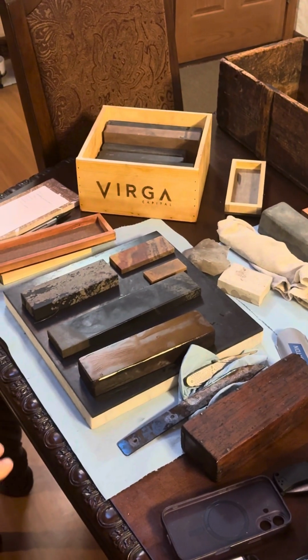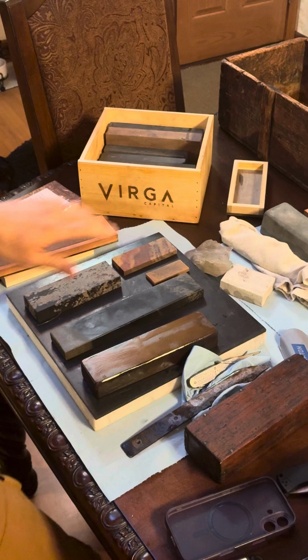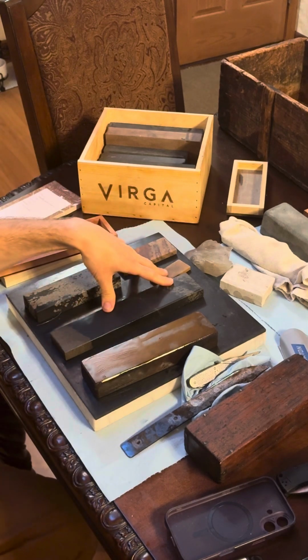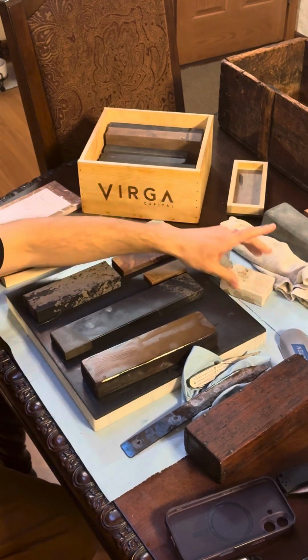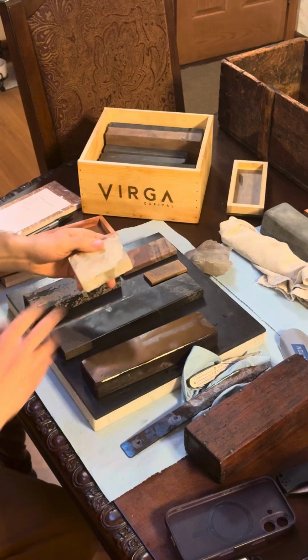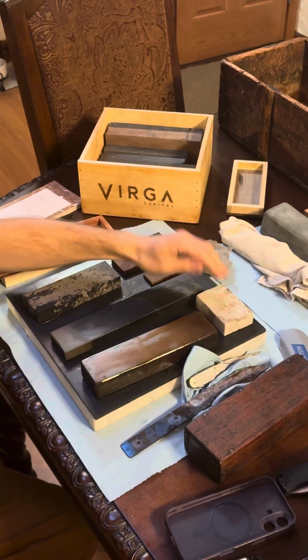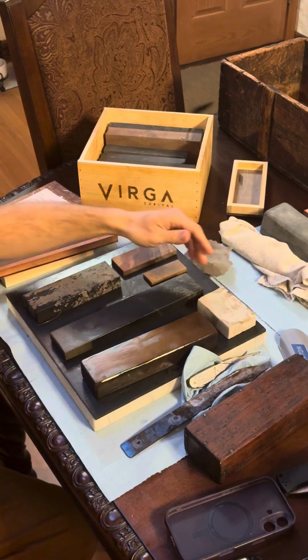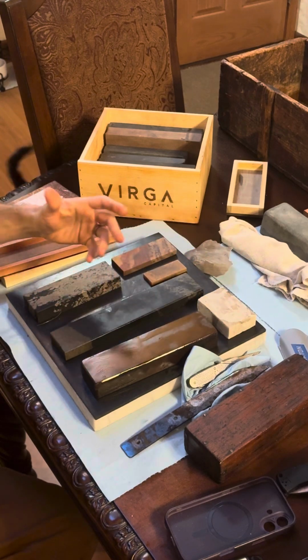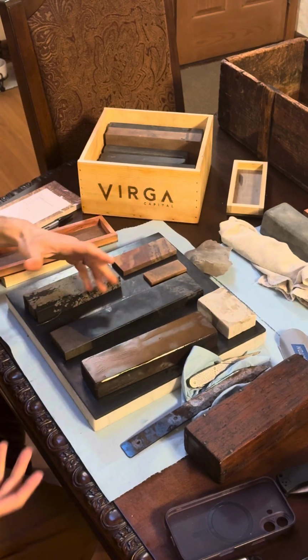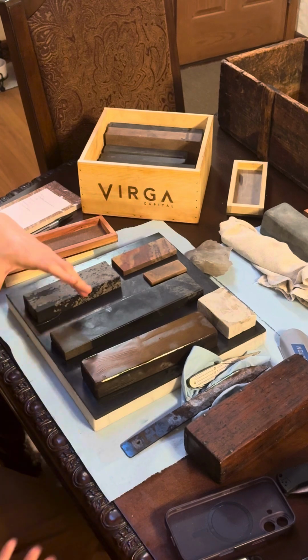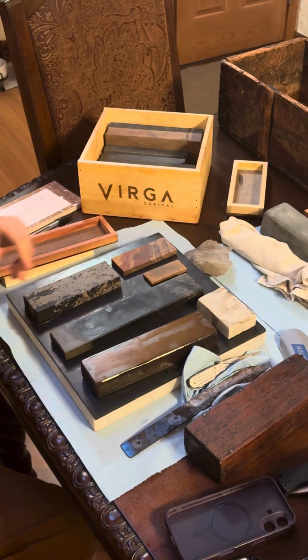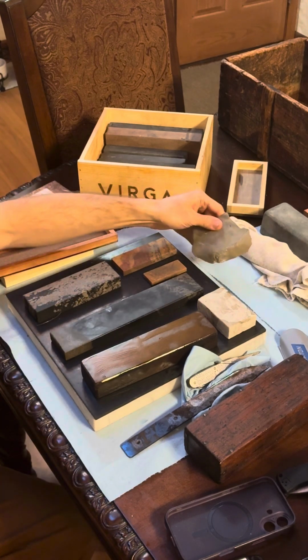All right, I got a couple different stones here. So, all four of these are Arkansas stones. This is a piece of quartzite that I tried to shape into some kind of rough and tumble cousin sister of an Arkansas stone just to sharpen some axes with. And this is a piece of flint.